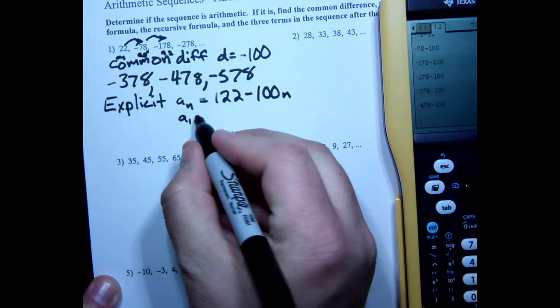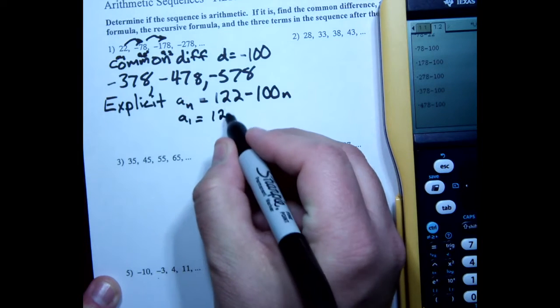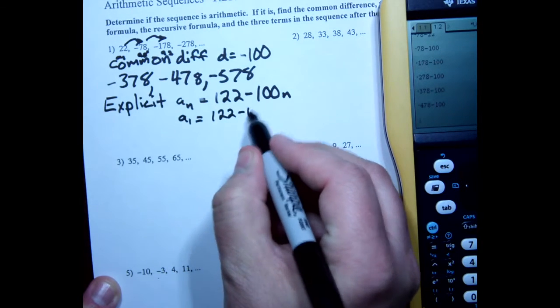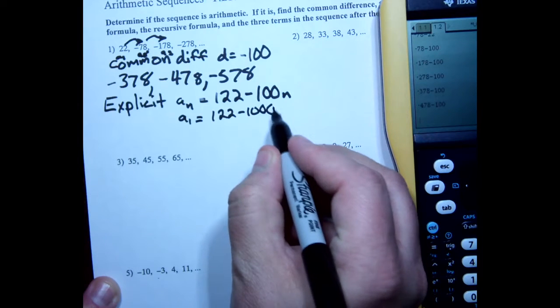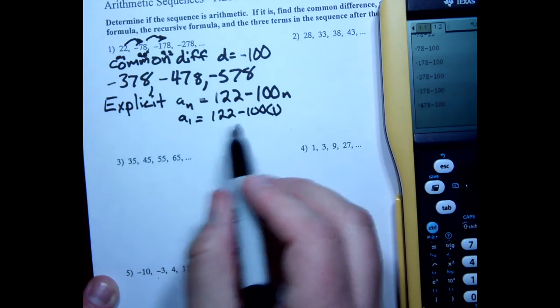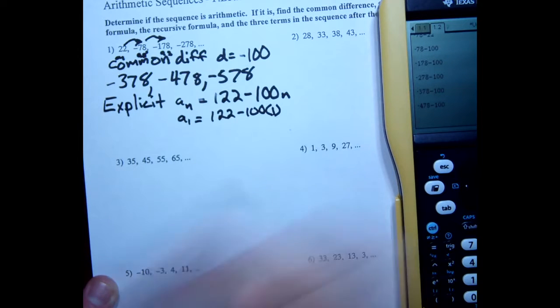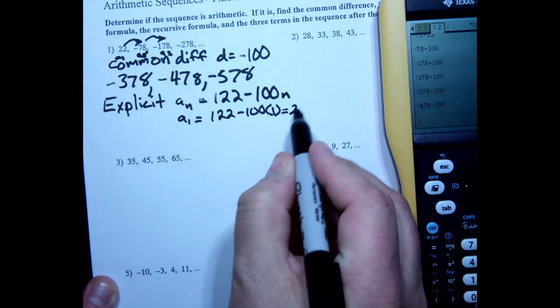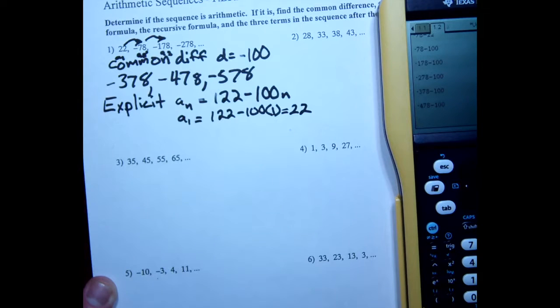Okay? And if I plug that into the formula, I get 122 minus 100 times wherever there's an n, I plug in 1. What's 100 times 1? 100. What is 122 minus 100? Just 22. Does that make sense?